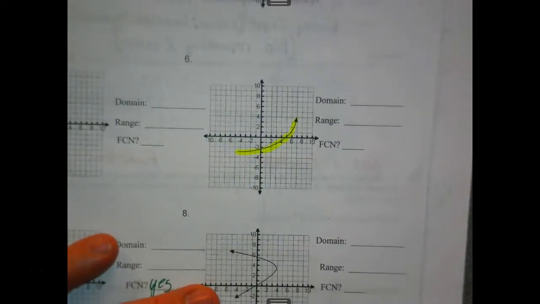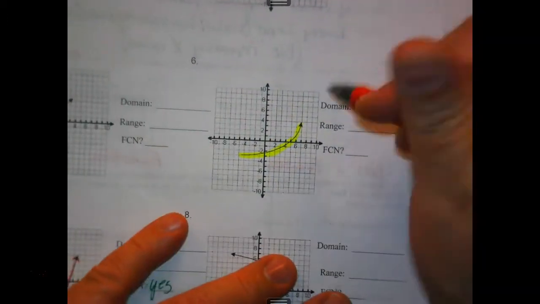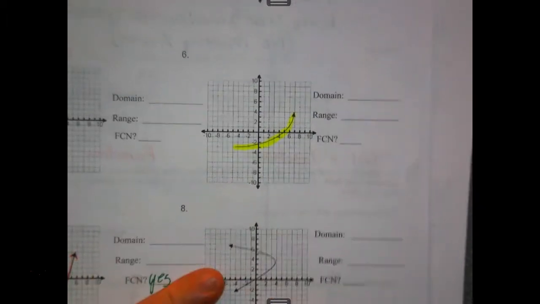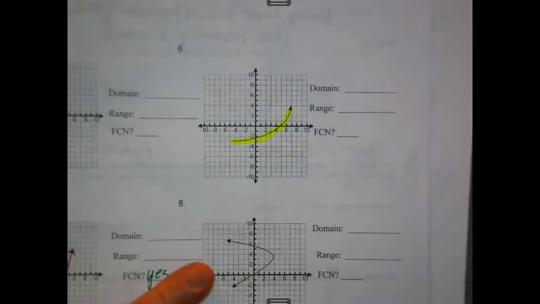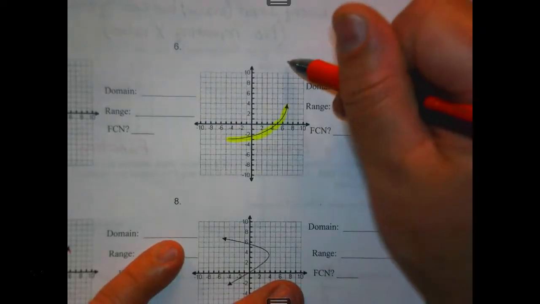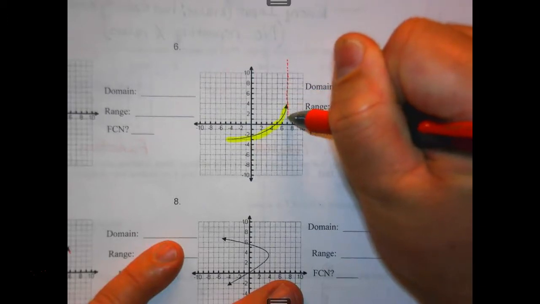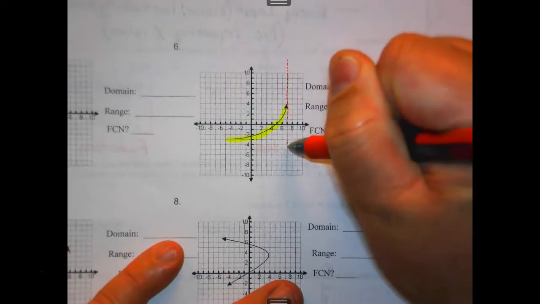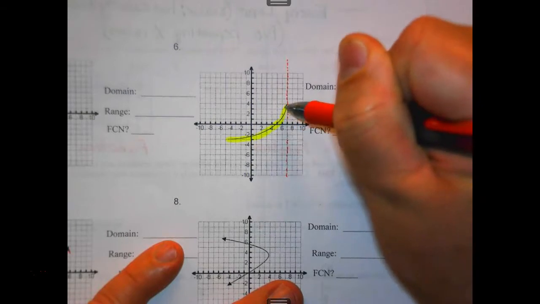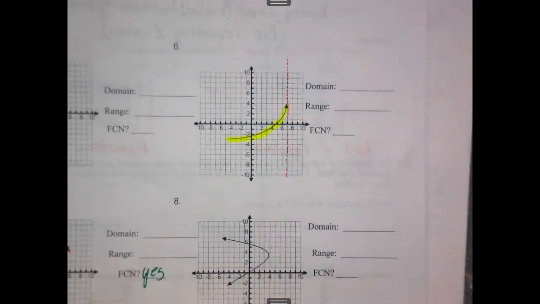Now, okay, so actually, looks like we got a couple of boundary lines here, or asymptotes, what we call them in mathematical terms. Looks like we have a boundary line here, right? Doesn't cross that line, but it's going to go really close to it, right?